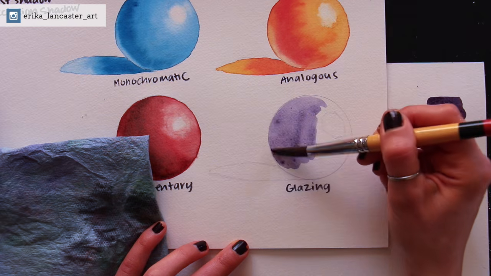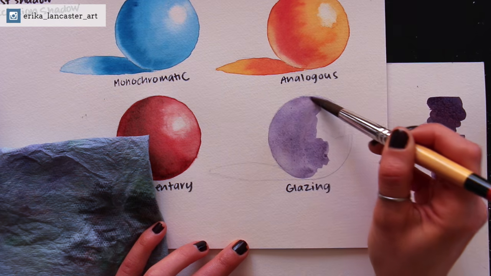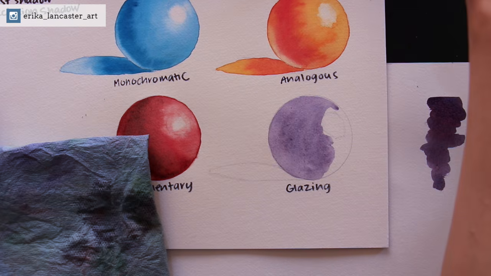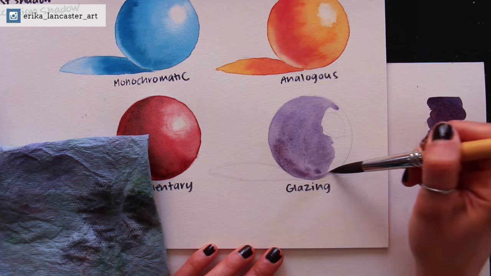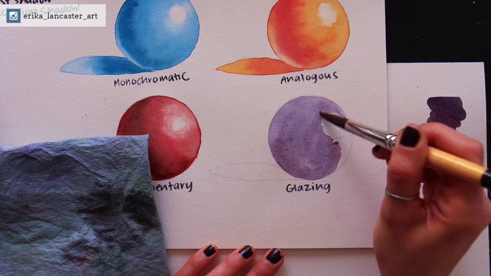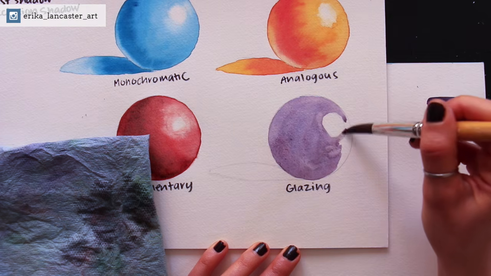Essentially, all glazing is working in layers. So what you're gonna see me do right here in many ways is exactly the same as what I've been doing with the other spheres. I am working from light to dark. I am placing just a bit of paint at a time, having all of the different light and shadow areas in mind as I am doing this.